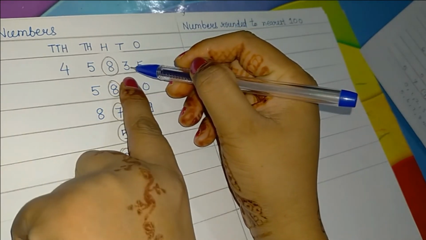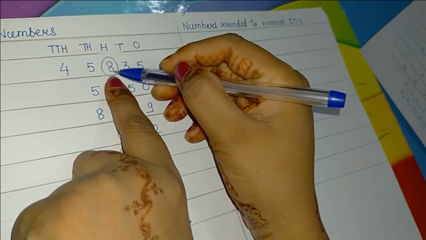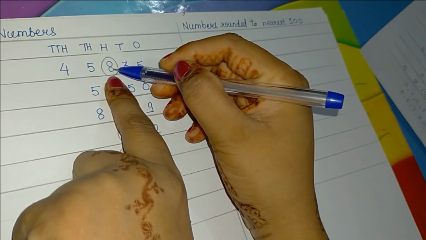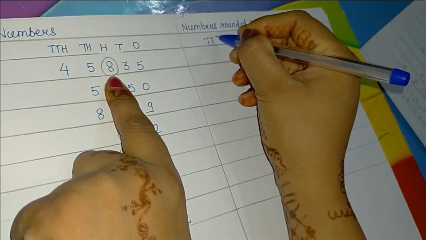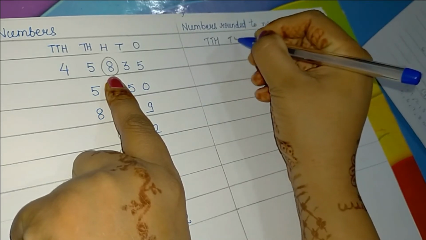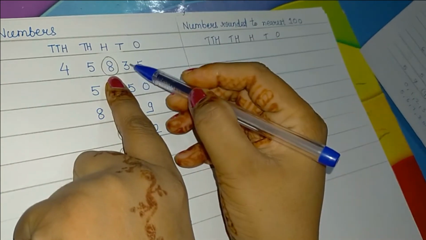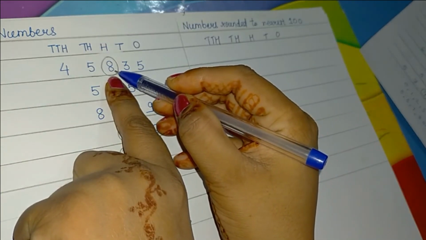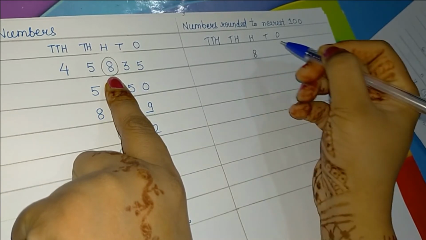So here we have 3 at the tens place, and as this 3 is less than 5, there is no change in 100 place value. So we will copy this 8 as it is. But before that, let me write down the place values here. So here 1000, here 100, tens and ones. So due to this 3, there is no change in 8. So we will copy this 8 to the 100 place as it is.